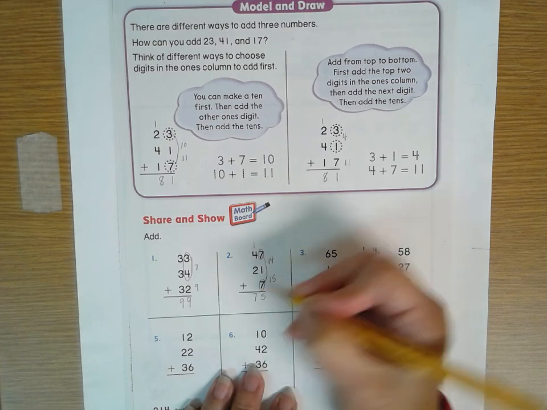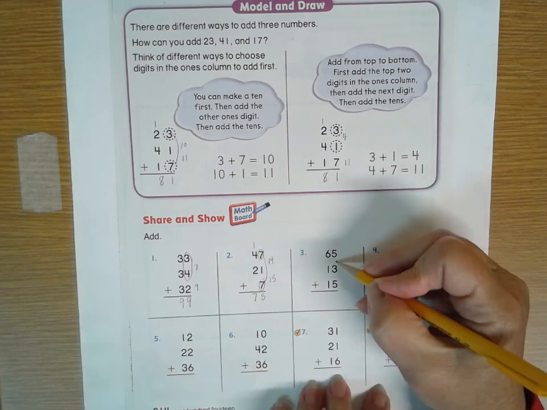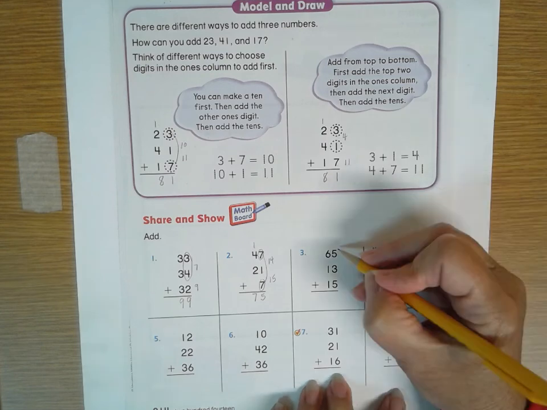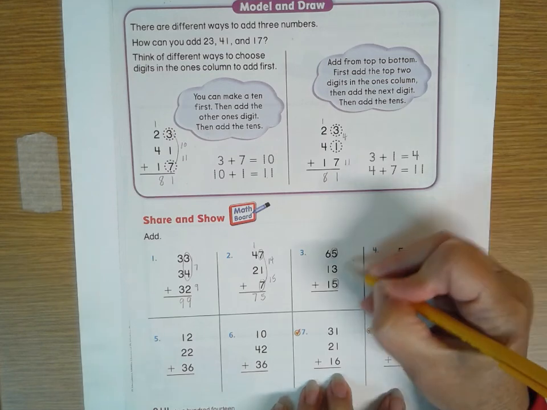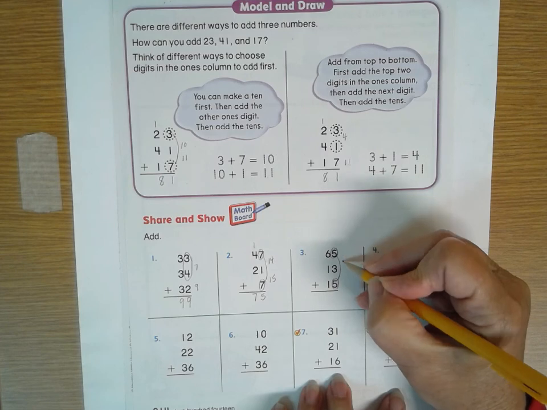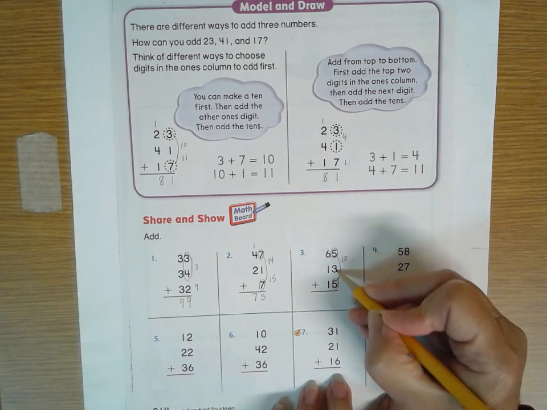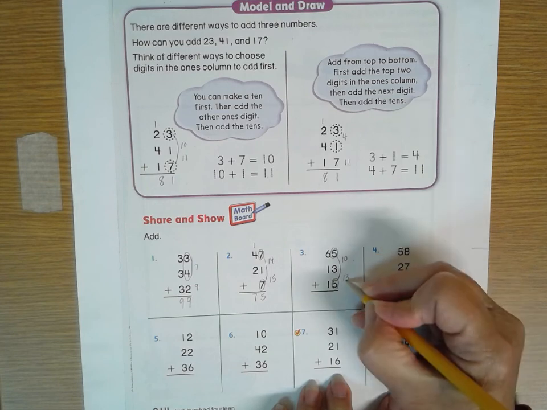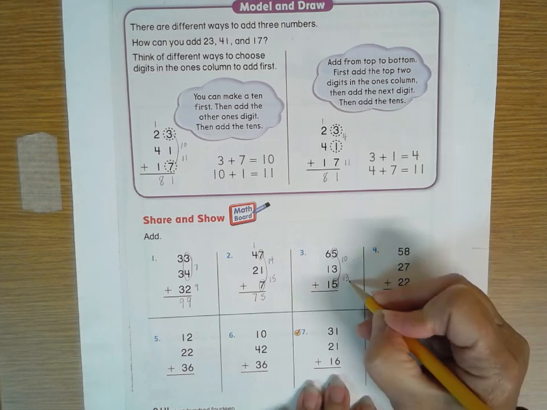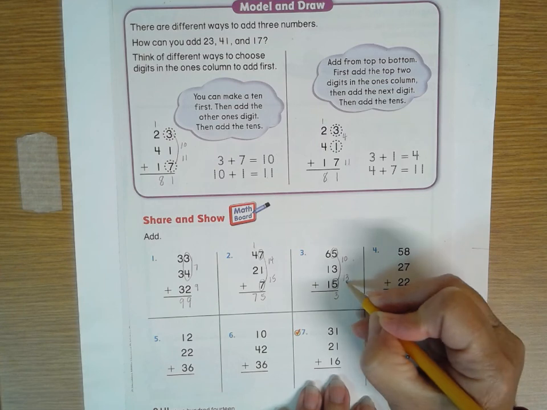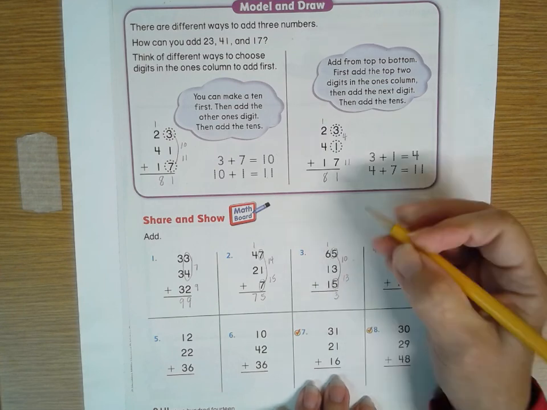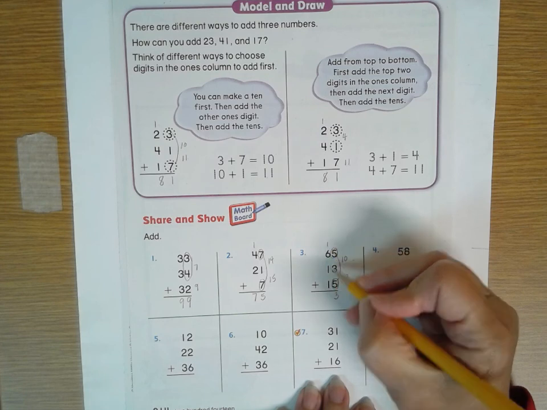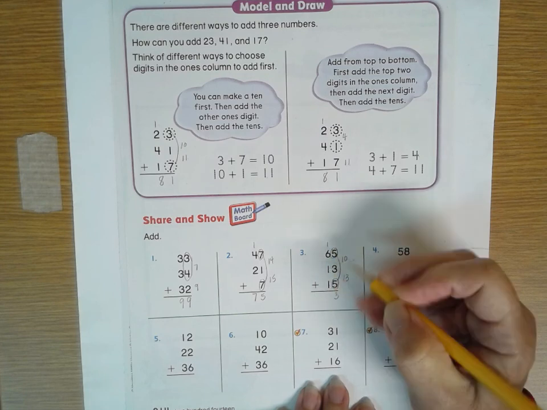65 plus 13 plus 15. Oh, I do see a way to make a 10. At 5 and 5, I'm going to make my earmuffs. So 5 plus 5 is 10, and then I have 3 more to add. 10 plus 3 is 13. So I have to put the 3 ones in the ones place, the 10 in the tens place. 6 plus 1 is 7, plus 1 is 8, plus 1 is 9. The answer is 93.